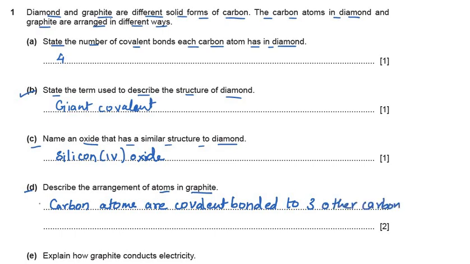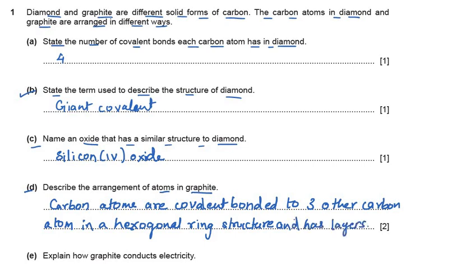As we know that graphite is also purely made of carbon, so it's covalently bonded to 3 other carbon atoms in a hexagonal ring structure, and these rings are found in layers. So we can write that it has hexagonal ring structures and has layers of the ring structure.